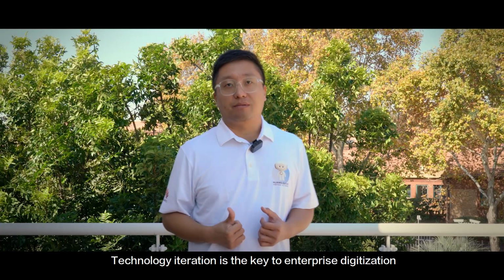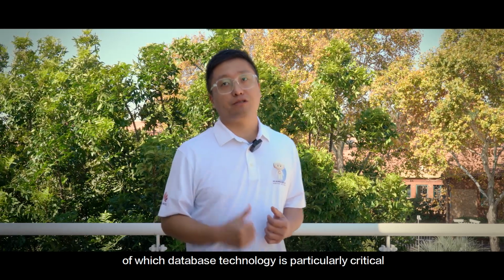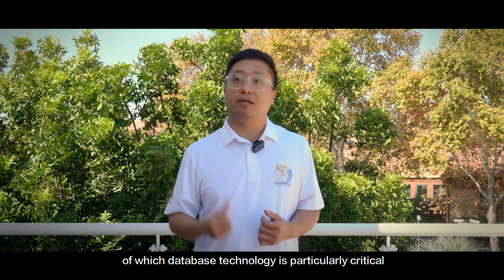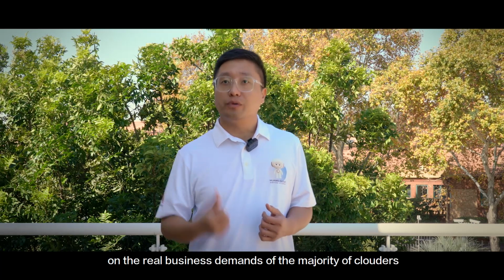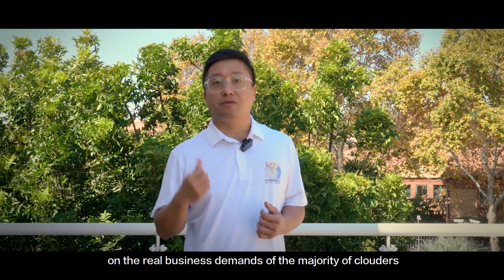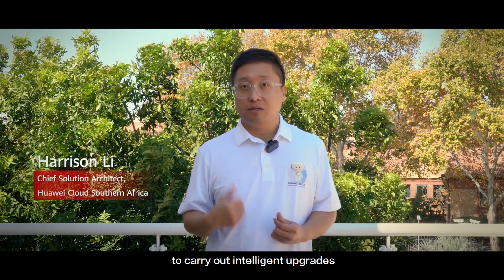Technology iteration is the key to enterprise digitalization, of which database technology is particularly critical. In the future, Huawei Cloud Database will continue to base on the real business demands of the majority of clouders, continuously make technical innovation and breakthroughs, deep dive into data service capabilities, and help more enterprises to carry out intelligent upgrades.